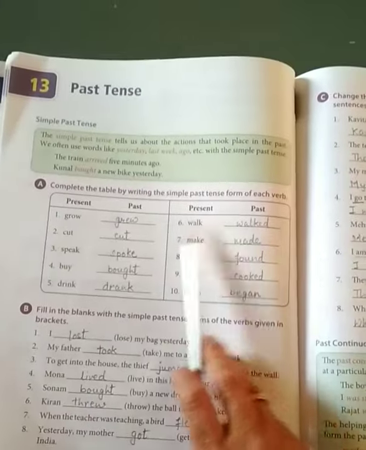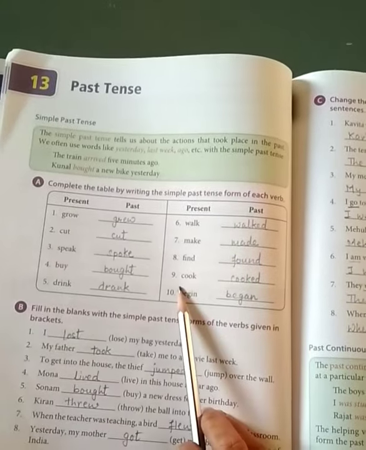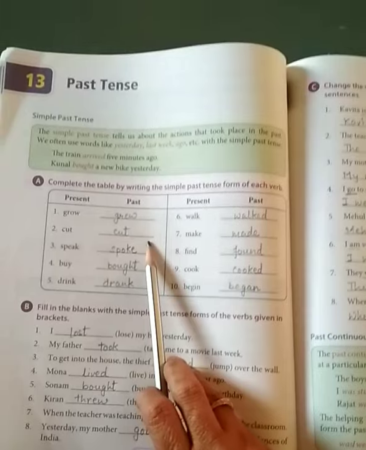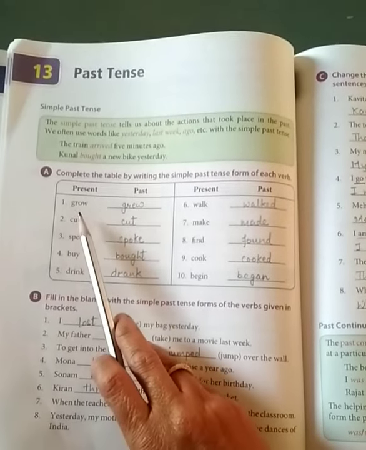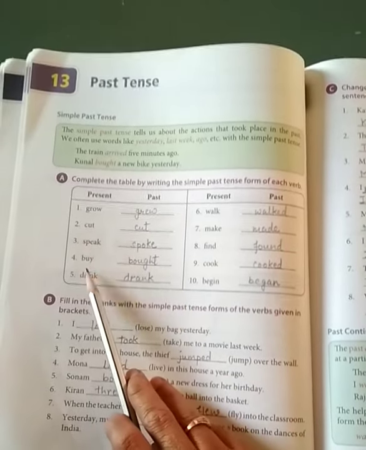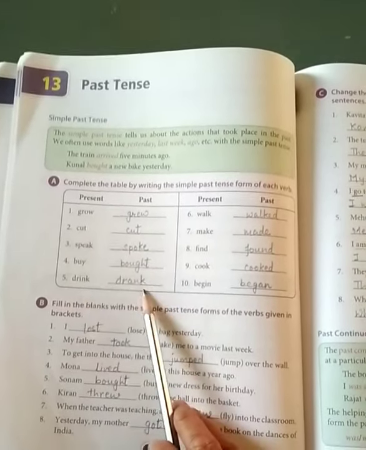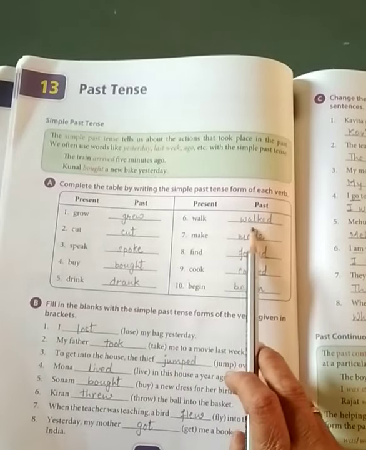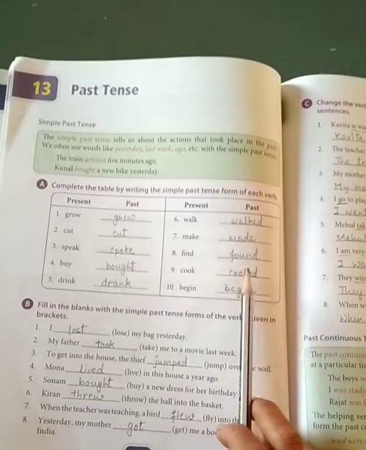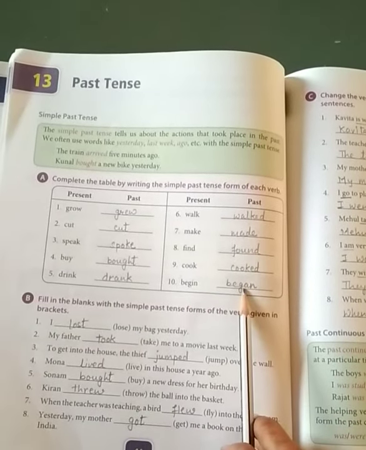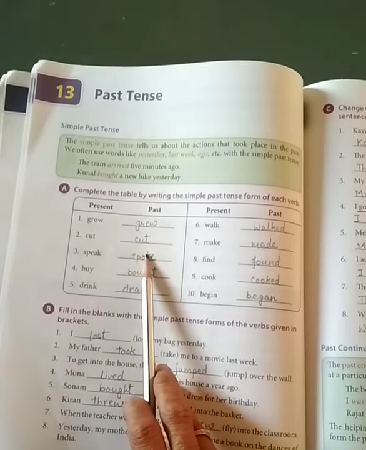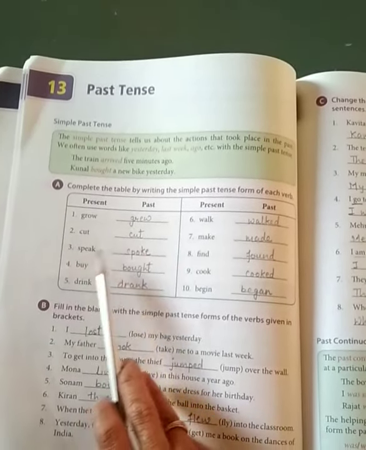Now here is a table where simple present tense verbs are given, and you have to change the verbs from present to past. Maybe you have done this in class 3 also. Grow, grew; cut, cut; speak, spoke; buy, bought; drink, drank; walk, walked; make, made; find, found; cook, cooked; begin, began. So when we change the present verb into a past verb, it changes from present tense to past tense.